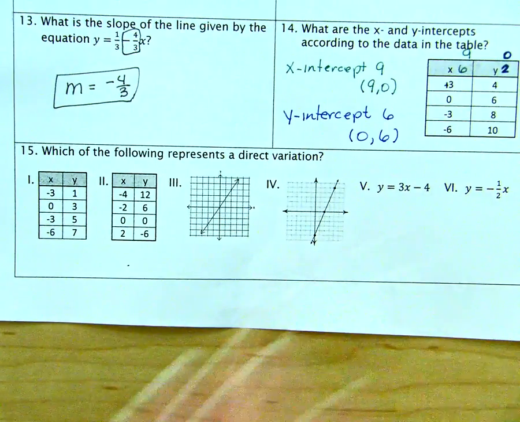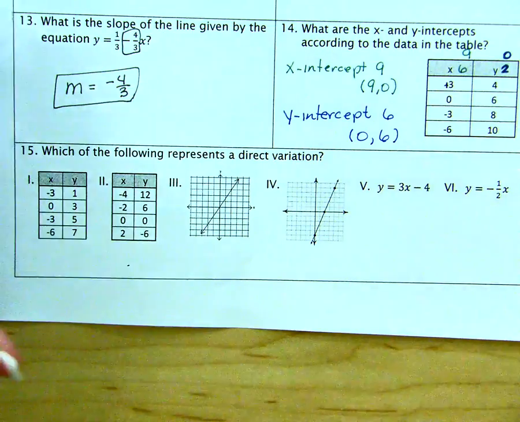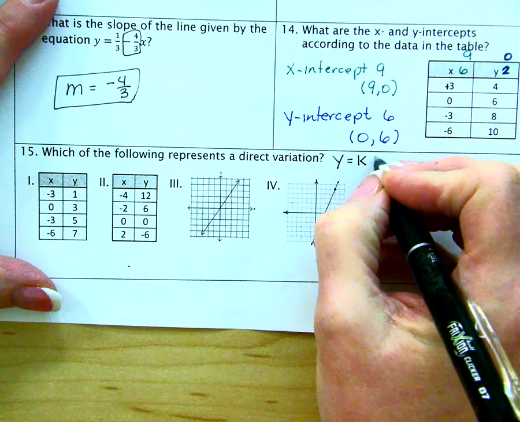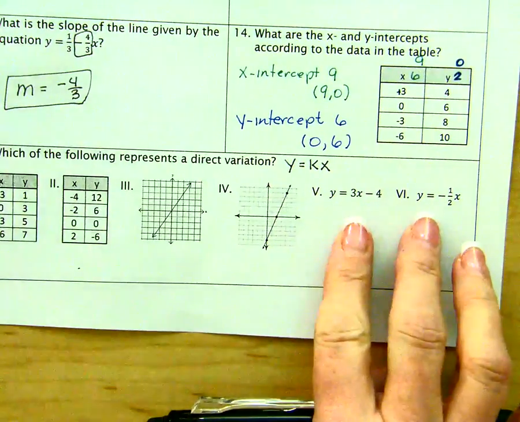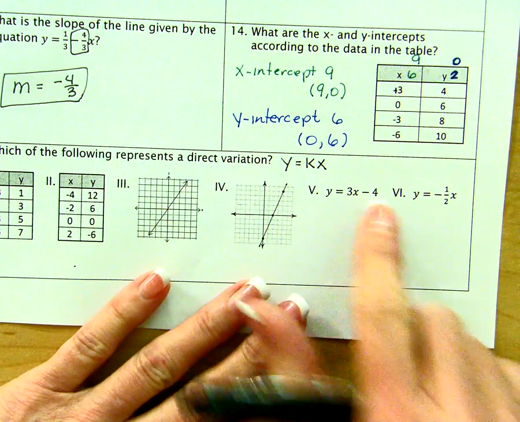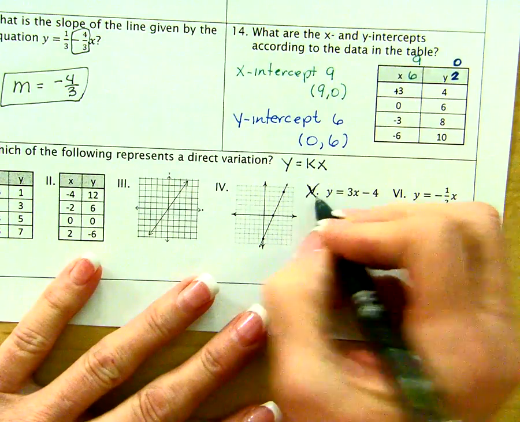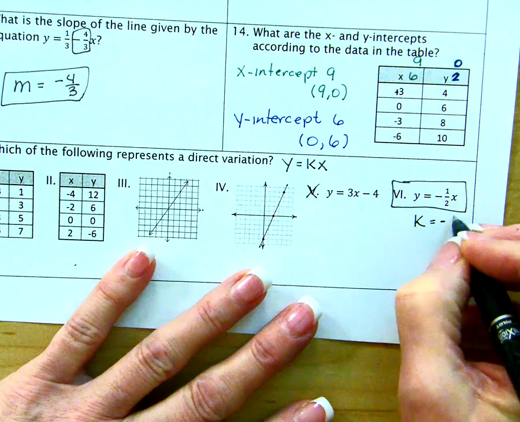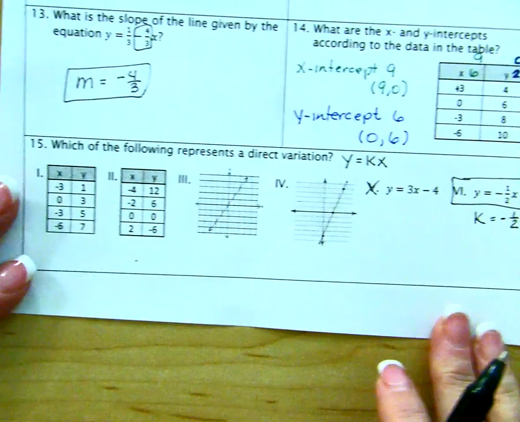So in our final question, they are asking us to find which of these 6 items represent direct variation. For equations, remember that means that y equals k times x, where k is the constant of variation. So let's start here at the back with the two equations. We have one that says y equals something times x minus something, and then here we just have a coefficient for x. So this one is not direct variation, but this final one is, where k is equal to -1/2. So for the two equations, we found the one that is direct variation.